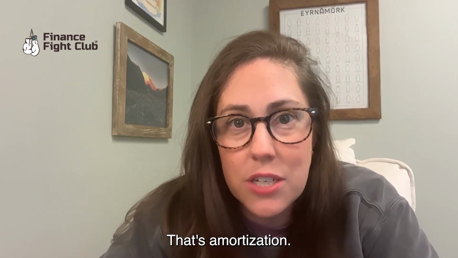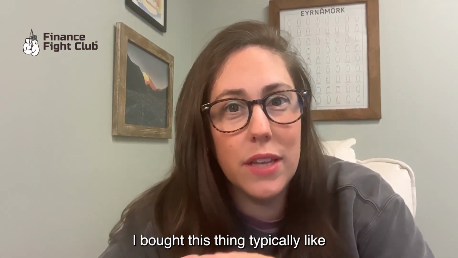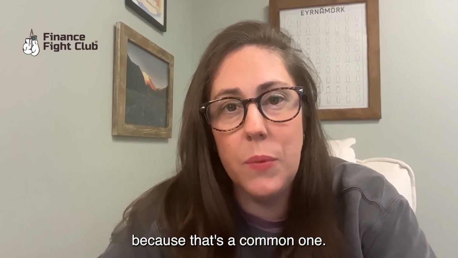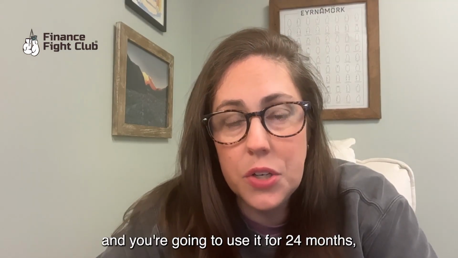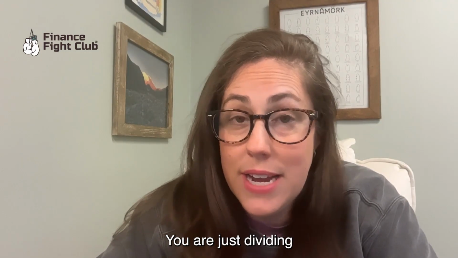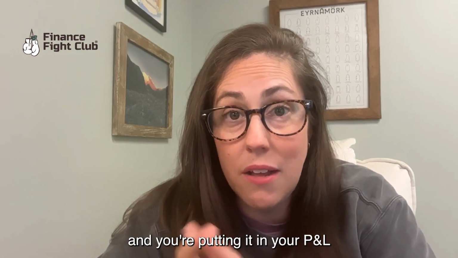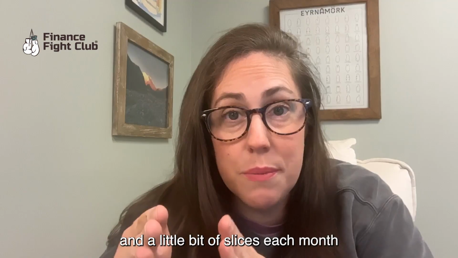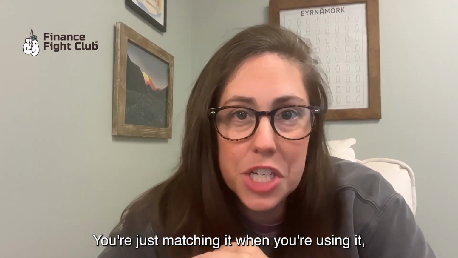That's amortization. All you're doing is saying, hey, I bought this thing. Typically, let's use software as an example, because that's a common one. You buy $100,000 worth of software and you're going to use it for 24 months and then it renews. You are just dividing $100,000 by 24 months and you're putting it in your P&L in little slices each month in that amount. That's amortization. You're just matching it when you're using it.